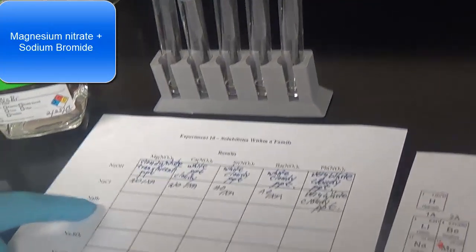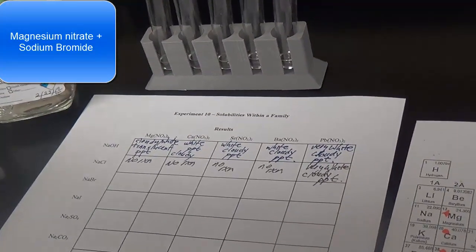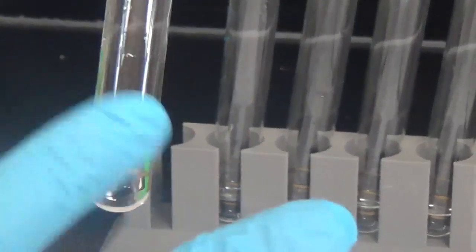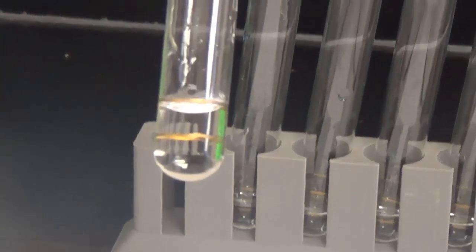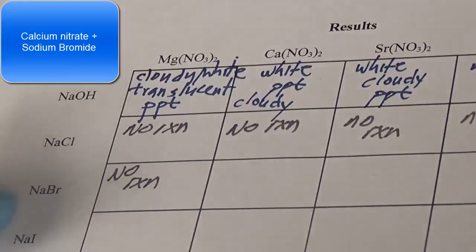All right, magnesium nitrate with sodium bromide. And don't see much of anything here. Okay, always do your mixing. And no precipitate, no reaction. Sodium bromide, calcium nitrate.